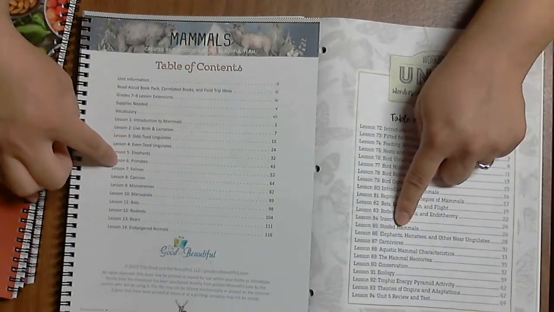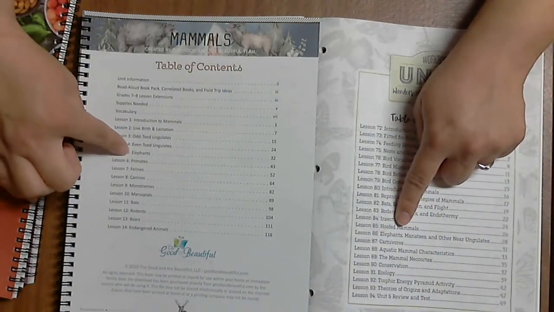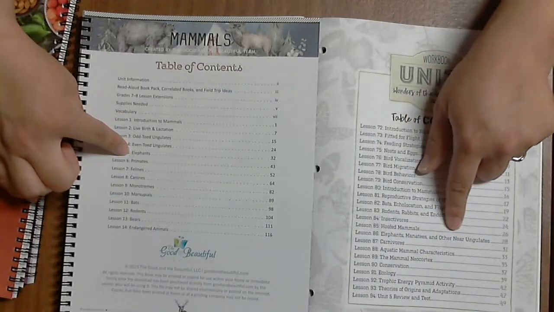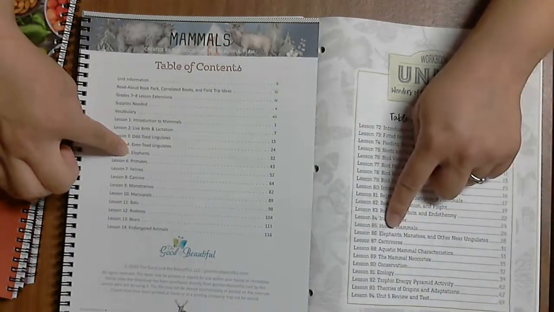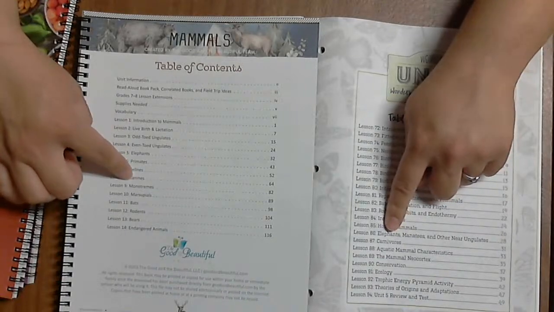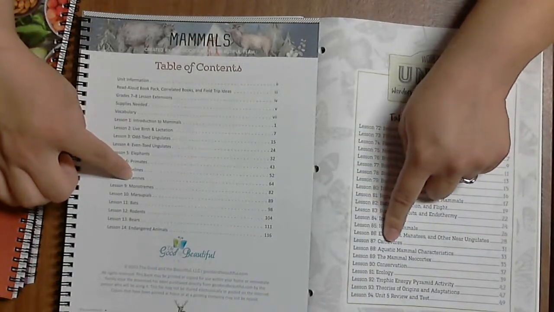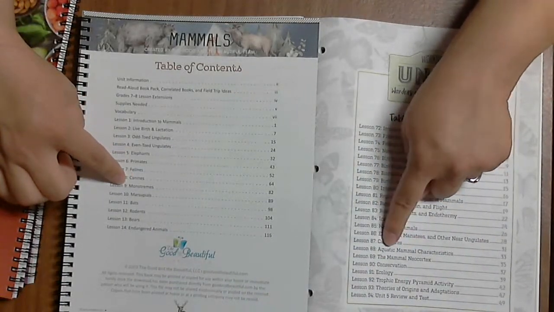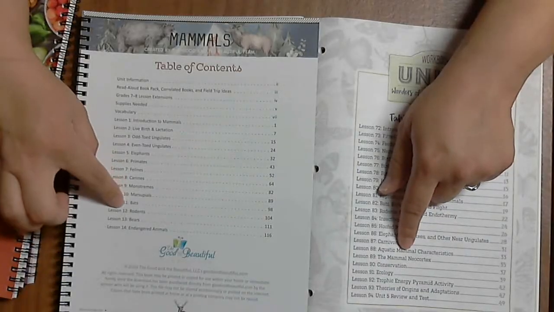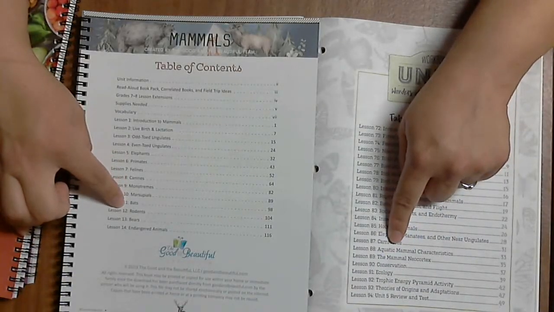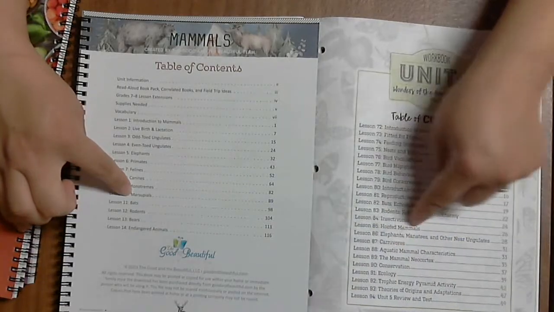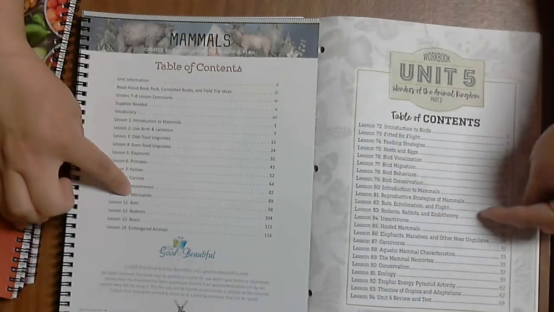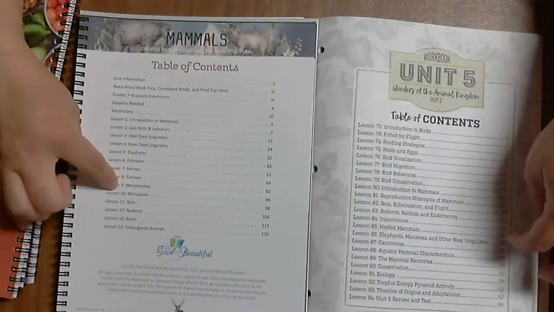Then we have elephants and manatees and other animals. And then carnivores, we have those. Aquatic mammal characteristics, so it's going to bring in those bits. Conservation. So I'm not seeing any marsupials, but they are probably going to be in here somewhere. I believe I saw something about them.